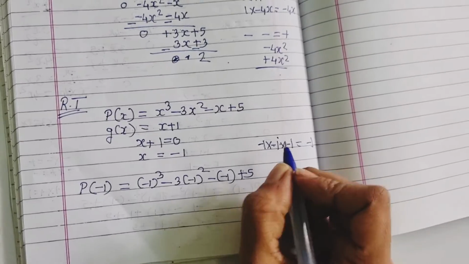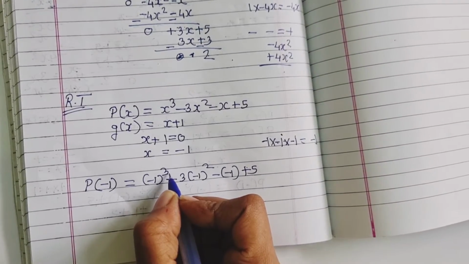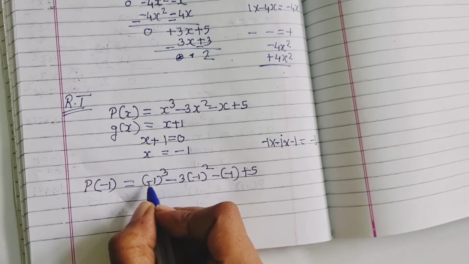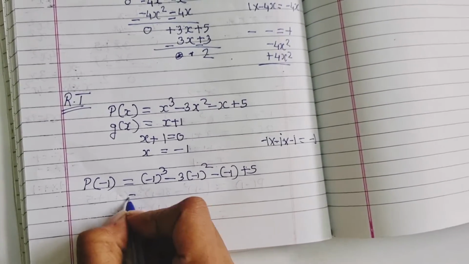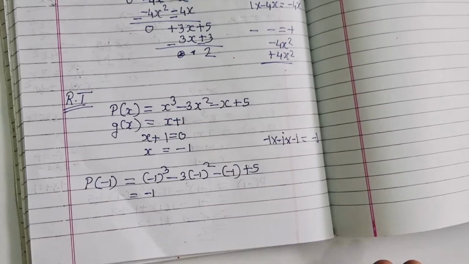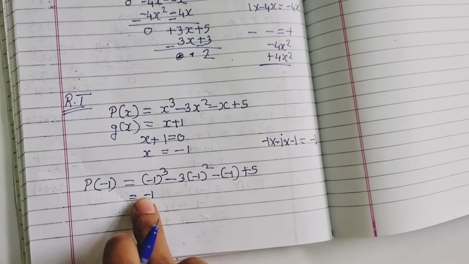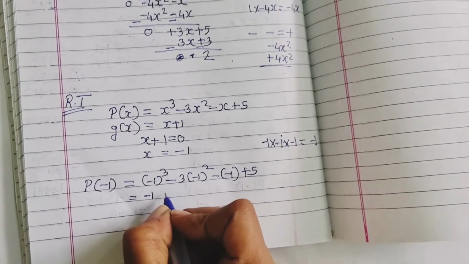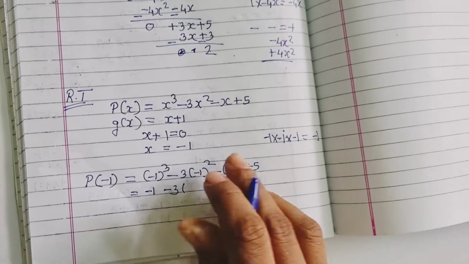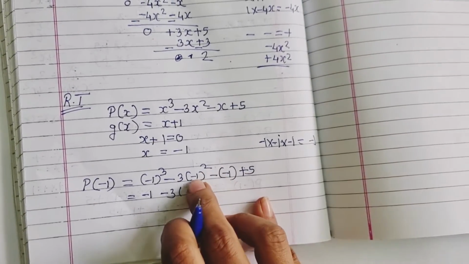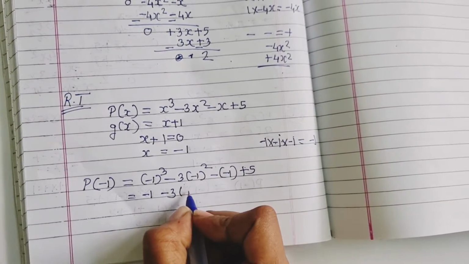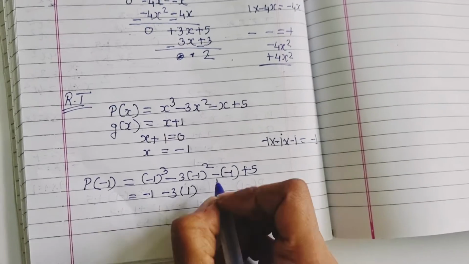Now this is one way. The other is, if your power is an odd number, then your sign will not change. That is, here it will be minus 1. However many times you multiply, the sign will stay minus. If the power is even, the sign will change. So this also you can remember. Minus 3 and then here the power is 2. 2 is even. Minus 1 is written, so its sign will change. It is negative, now it will be positive. So no need to write, simply 1.